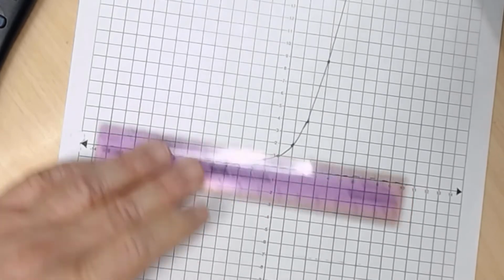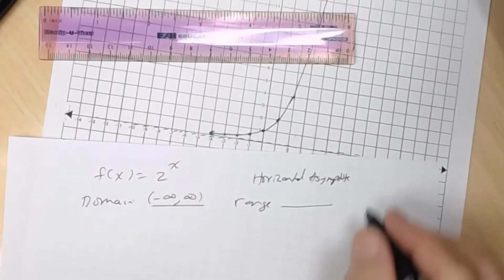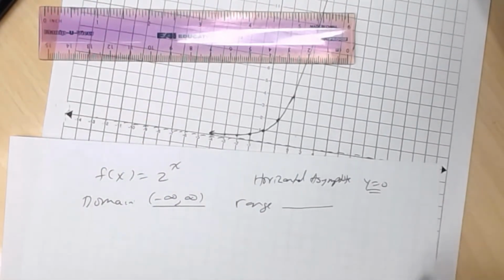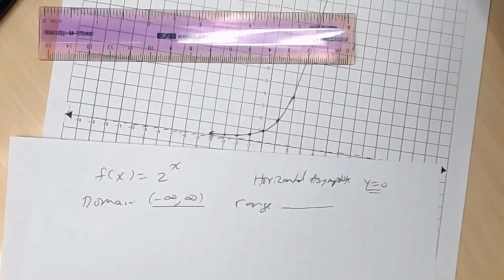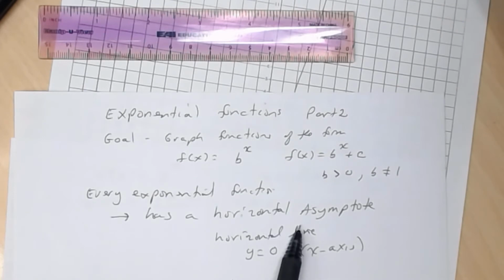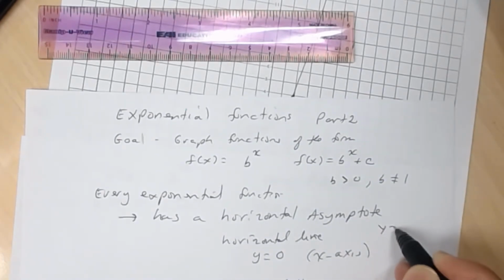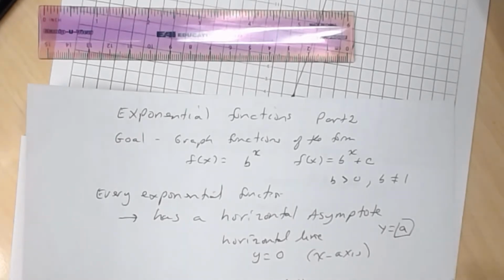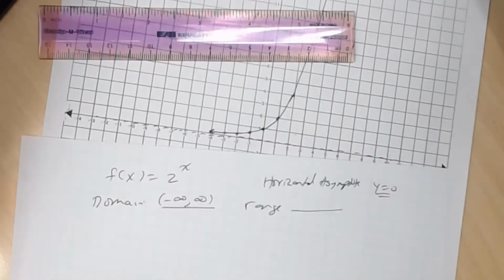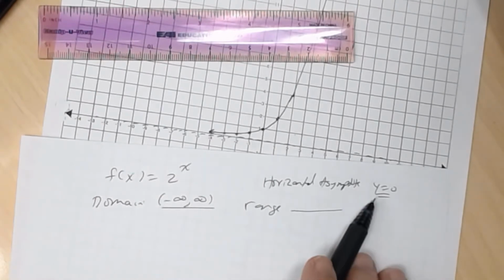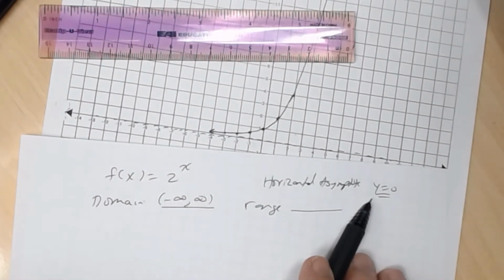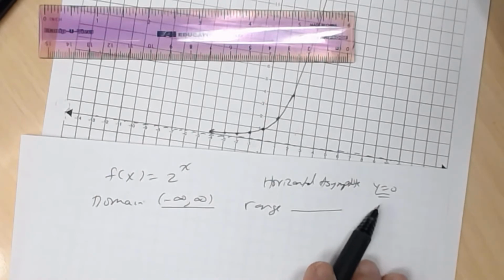The horizontal asymptote is y equals 0. Always denote the horizontal asymptote. Every exponential function has a horizontal asymptote, and we're going to denote it as y equals some number a, whatever a may be. In this case, it's y equals 0, and you're going to see how we get this in a little while. So y equals 0.